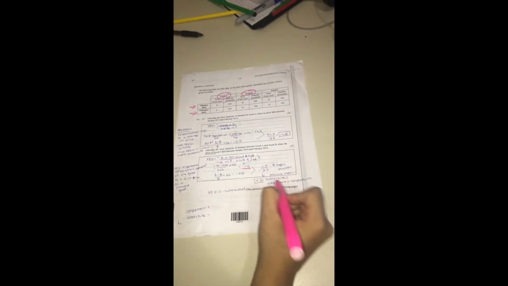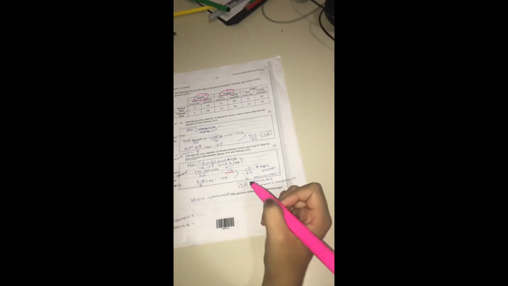So because you end up getting a value of 0.2 after you divide, this means that both good A and good B are substitutes. If it were to be negative, that would mean that they are complements to one another. And perhaps if XED were to be equal to 0, that would mean that they were unrelated goods, but that is not the case in this problem.